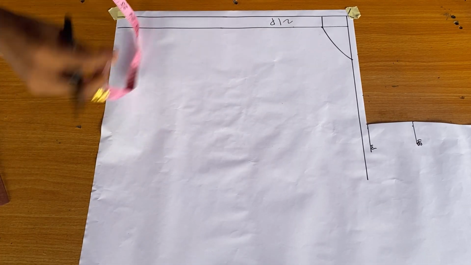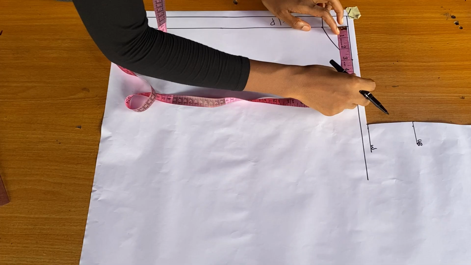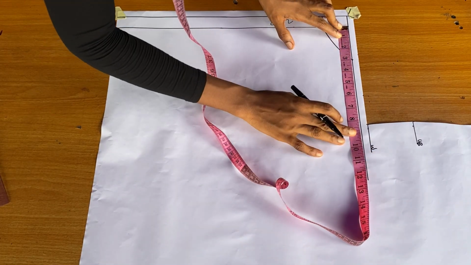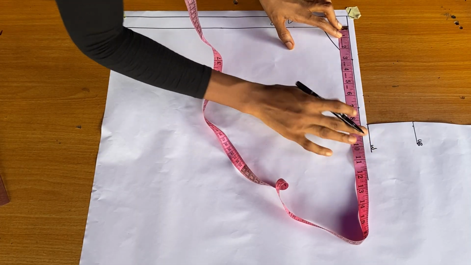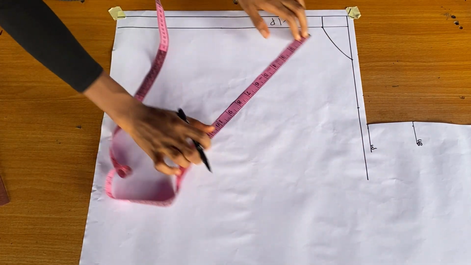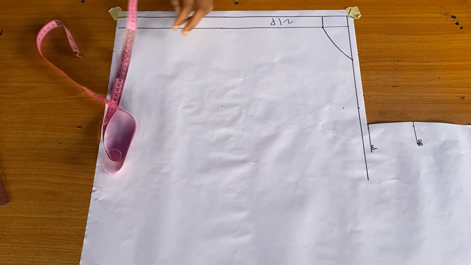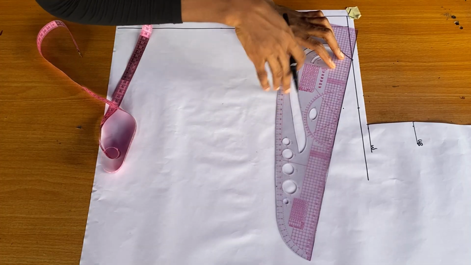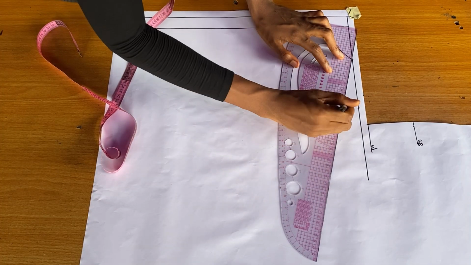Next thing I'm going to do now is to get my shoulder line. And I'm going to get my shoulder round, which is 14 divided by 2, 7. I'm going to mark 7 right here. And then from there, I'm going to take my shoulder slope for the back. For the back, I normally use 1 inch for my shoulder slope, so I just marked 1 inch. The next thing I'm going to do is to connect from my neck round down to where I just marked for my shoulder slope.